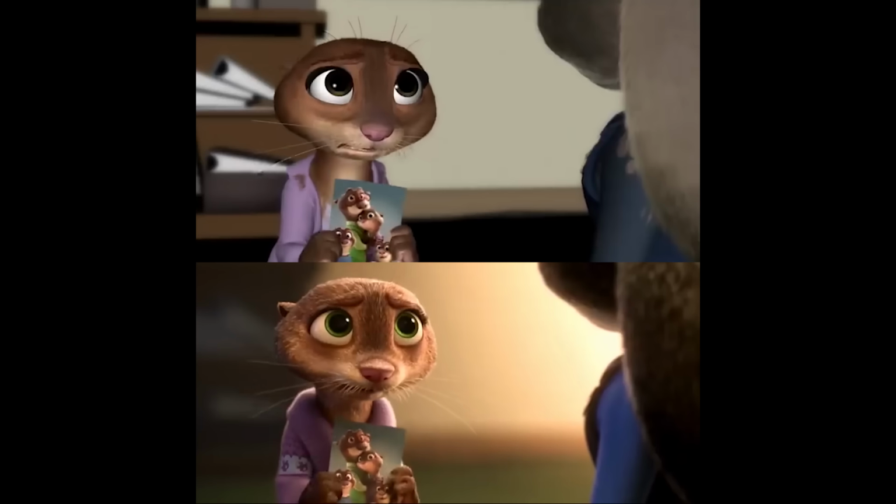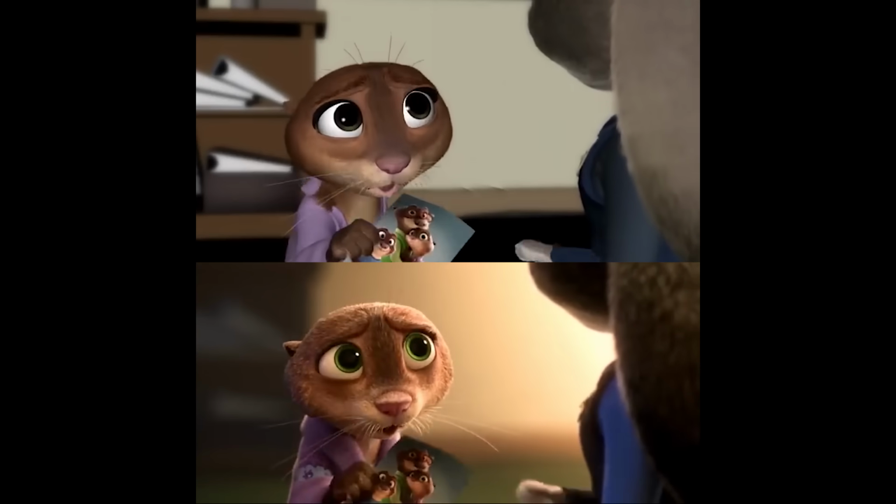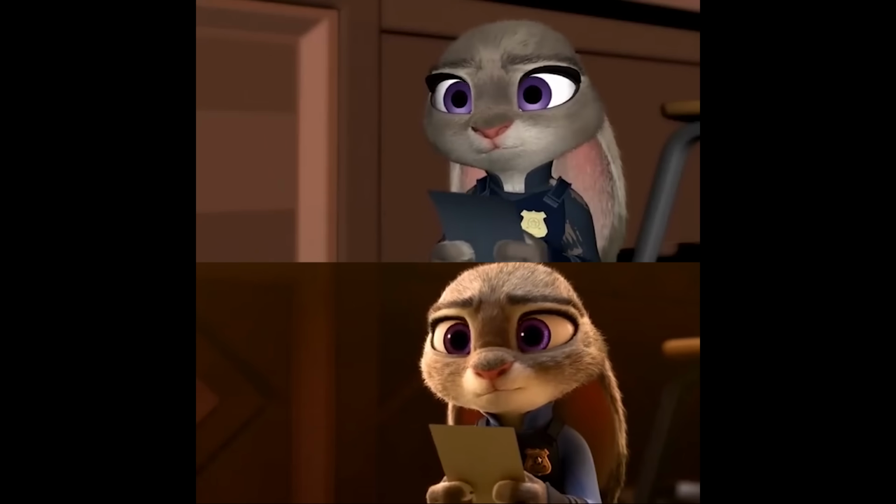It's also a common thing during early production for animators to animate to scratch dialogue while the final actors are still being cast.